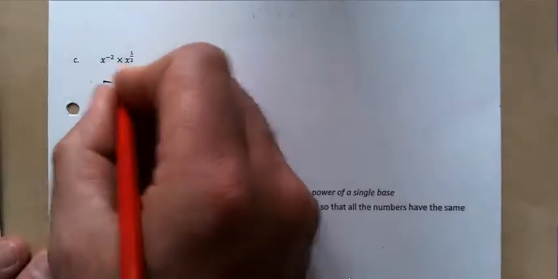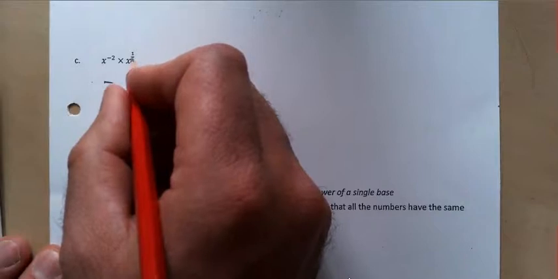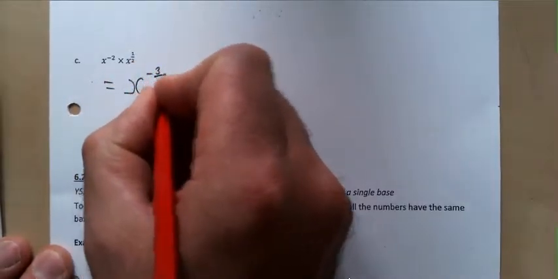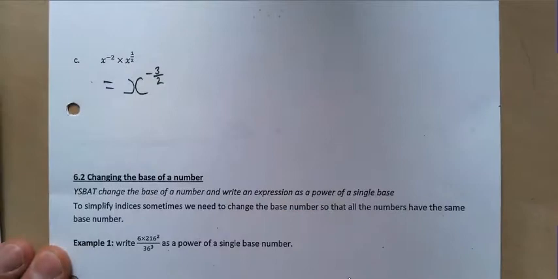Here, these are multiplied, so we add our two powers. So that's going to give us minus 1.5. So it's x to the minus, and I'm going to write that as 3 over 2. That's just the same as 1.5.